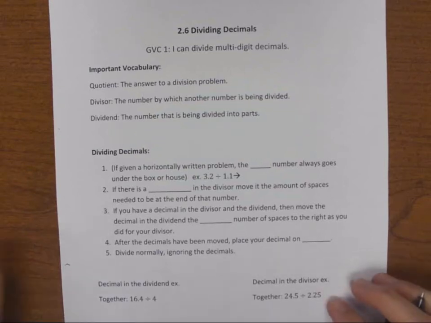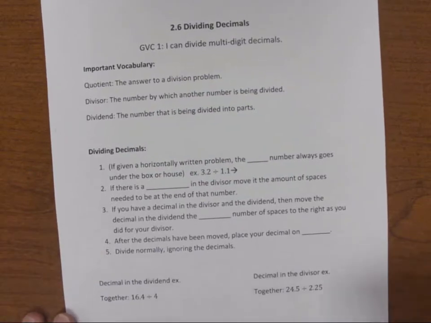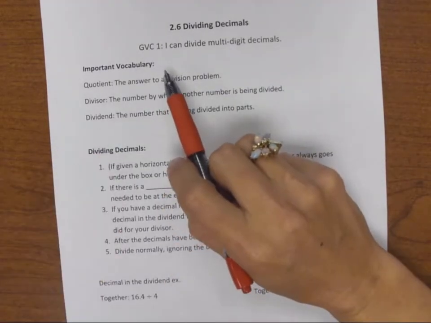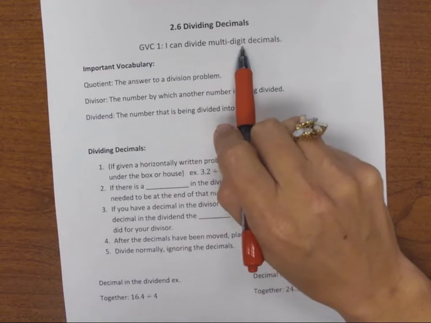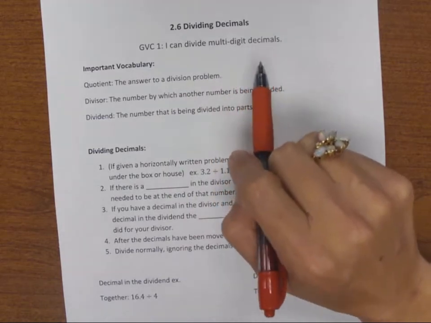Okay, today we are going to talk about dividing decimals. Learning goal number 1, the walkaway is: I can divide multi-digit decimals.